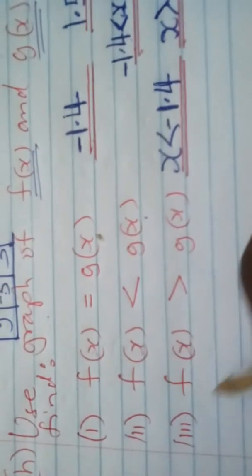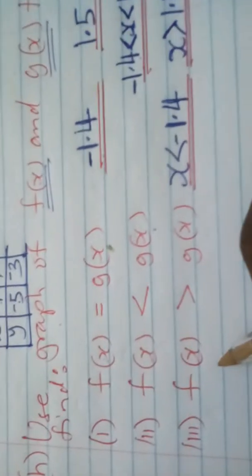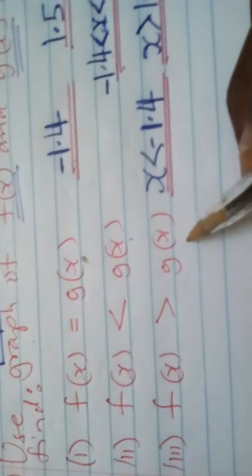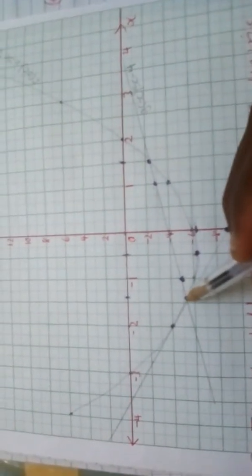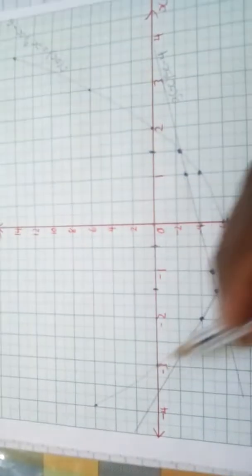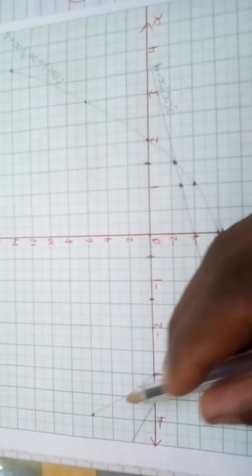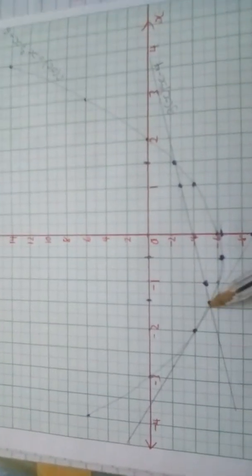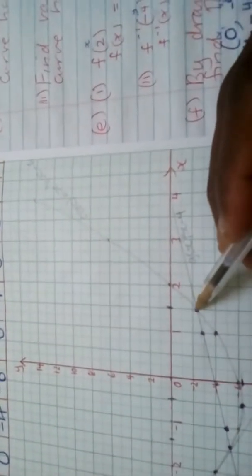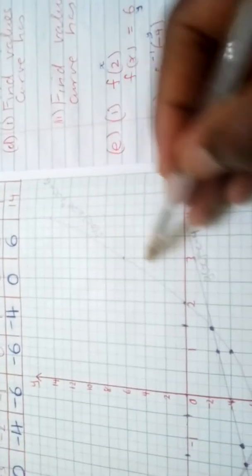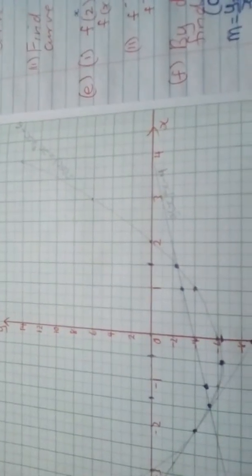Finally, f(x) is greater than g(x). This means f(x) is on top of g(x). Now, when we look at our graph, f(x) is on top on this side because this side f(x) is up, g(x) is down. And also, f(x) is up this side and g(x) is down, meaning that we shall have two solutions.